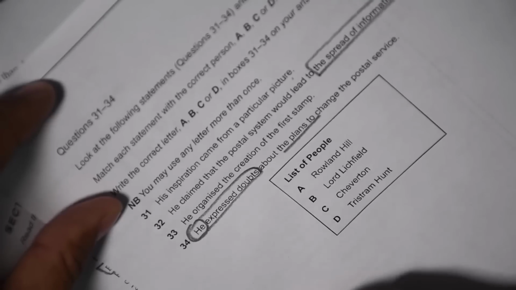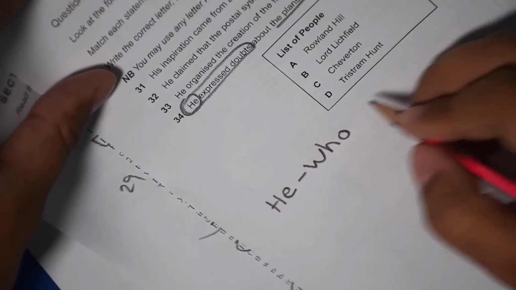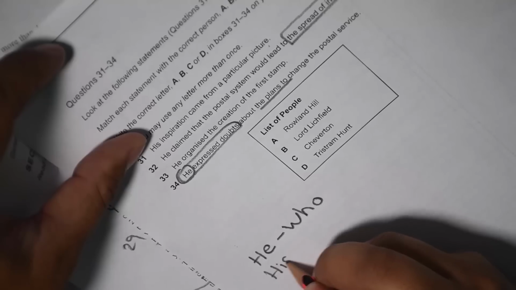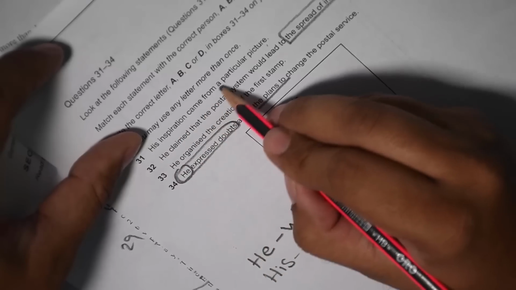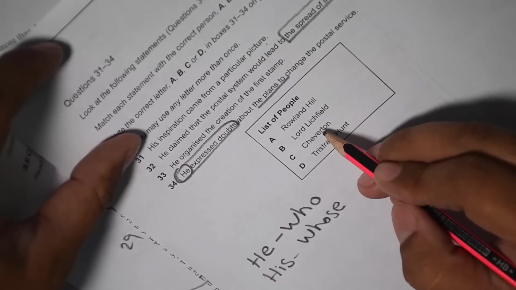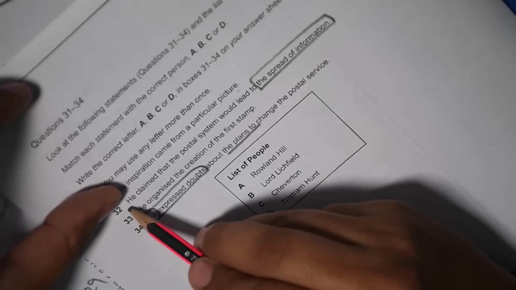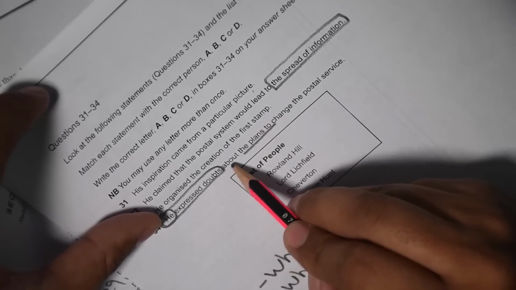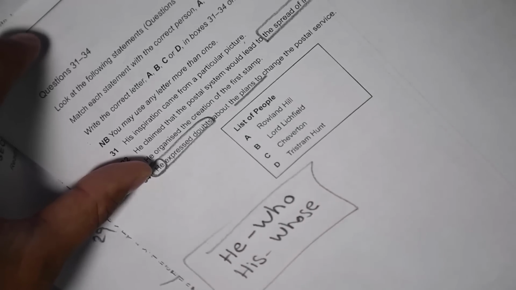I just got it. Just convert "he" into "who" and you will find the answer. For example, "his inspiration": now "his" can be converted to "whose" and turned into a question. Whose inspiration came from a particular picture? That is your answer. I just invented this now. So, who claimed that the postal system would lead to the spread of information? Who claimed? Then, who organized the creation of the first stamp? Who expressed doubts about the plans to change the postal service? So, this is the best formula to do matching.